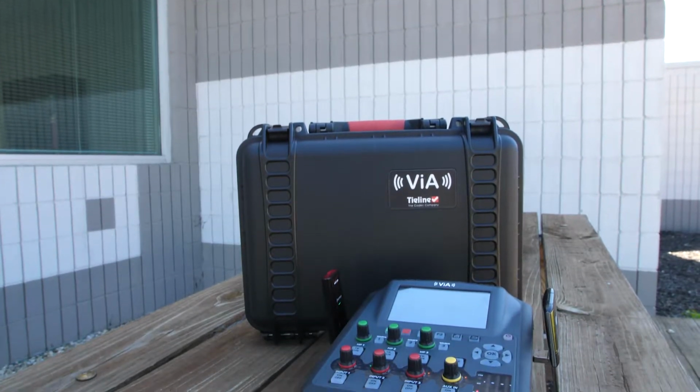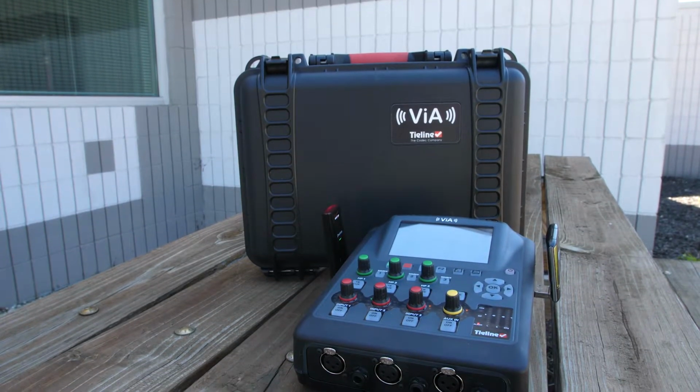The new record and playback function in the ViA is a portable recorder and playback system directly in the ViA. With ViA's record and playback feature, you can stream, record, and playback, essentially replacing a remote truck in a lightweight box. The engineer goes to a remote with less equipment. They can do more with less.